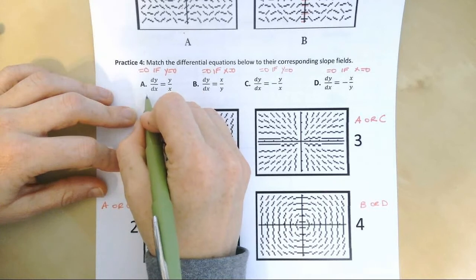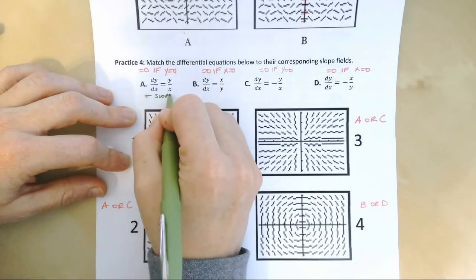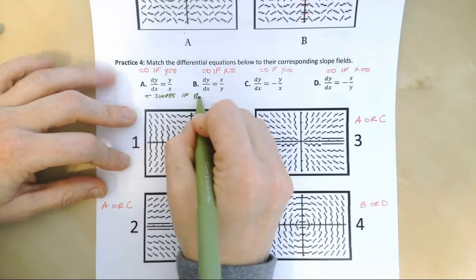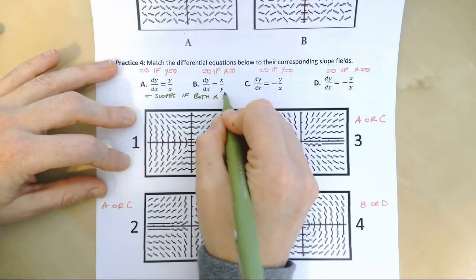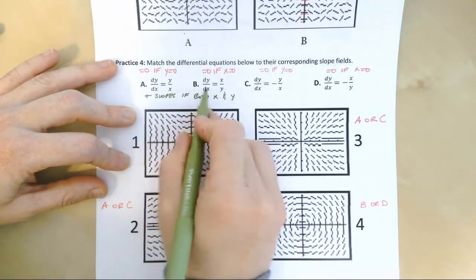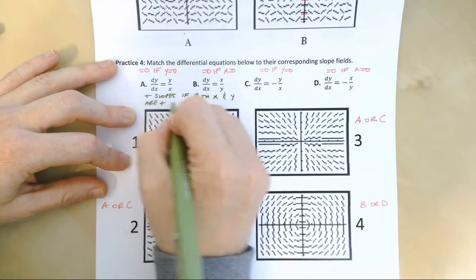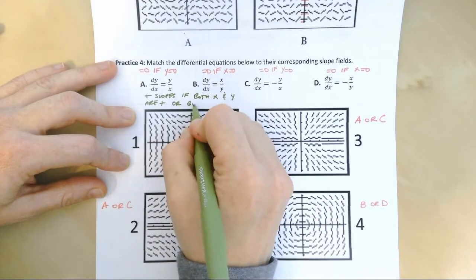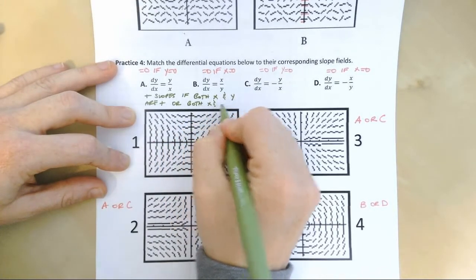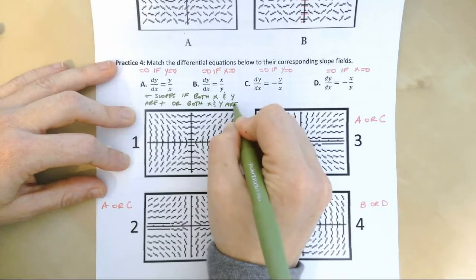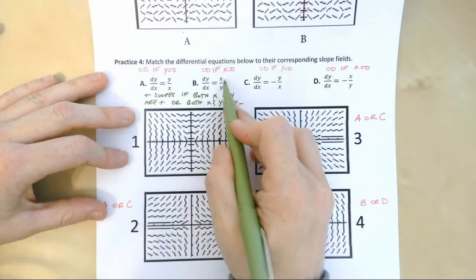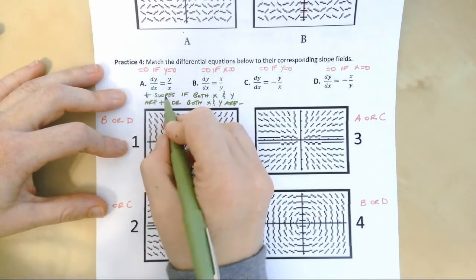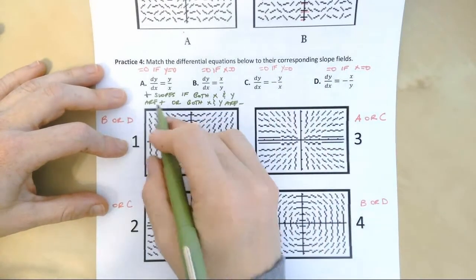So positive slopes if both x and y are either both positive, or if they're both negative, if x and y are both negative, then we have a negative over a negative, and that would turn to positive. So we know we should have positive slopes on the graph where x and y are both positive.